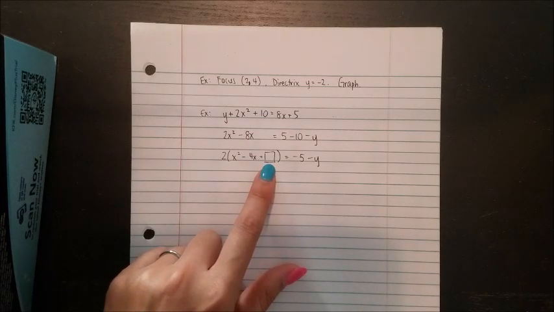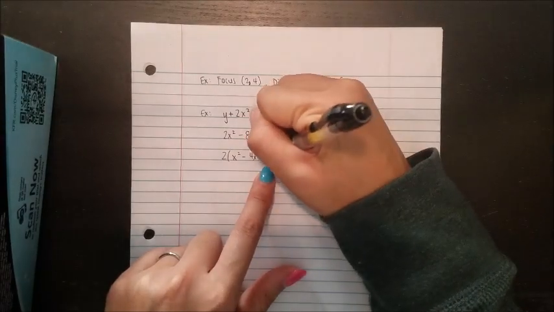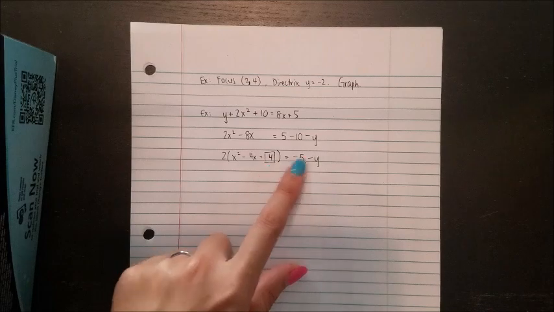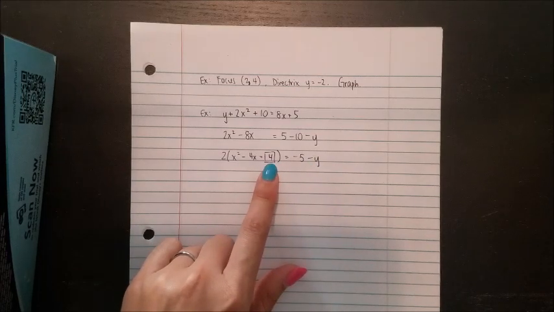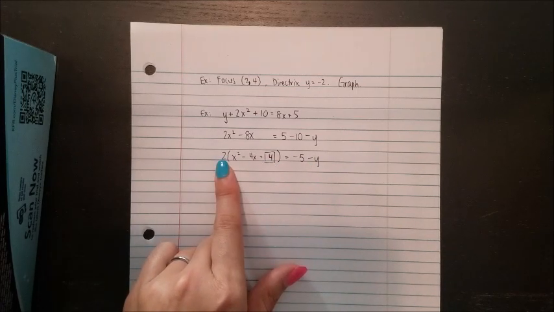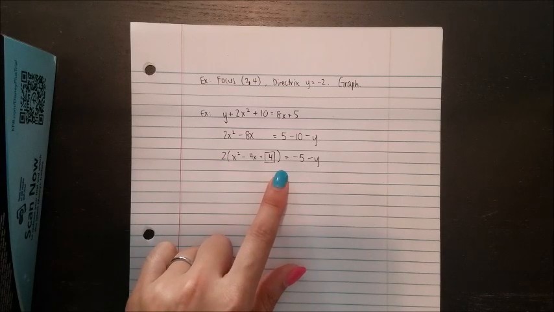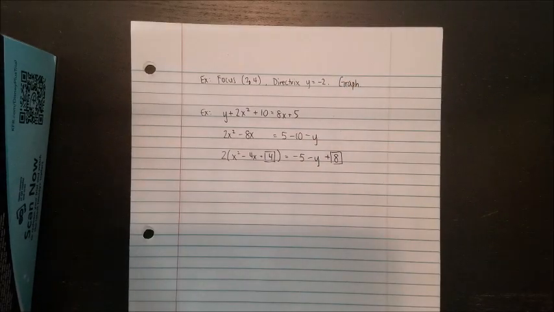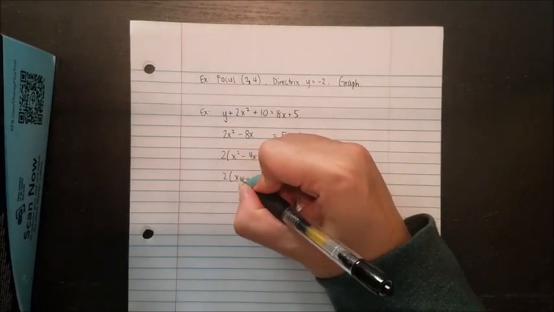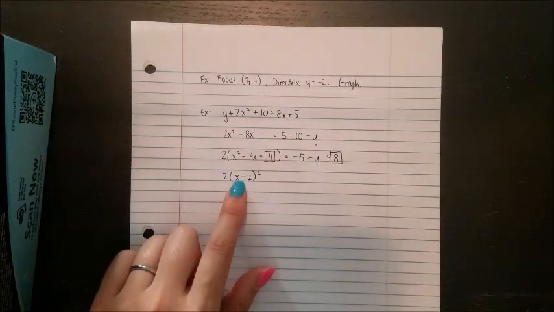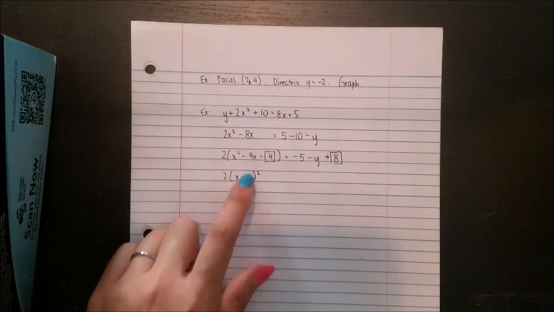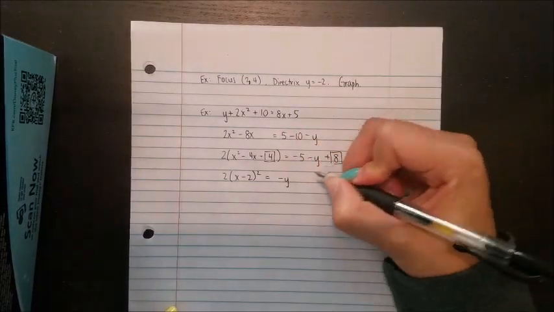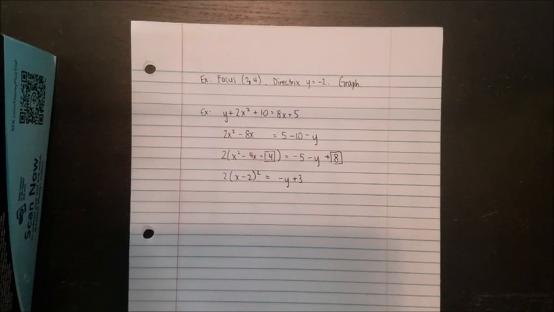So b over 2 squared would give us positive 4, because b is negative 4. So again, if we add a number to this side, we also have to add it to the other side. But really, we're not adding 4, we're adding 8 because of the 2 that's in front. So we have to distribute, and that becomes an 8. So we're also going to add 8 to the other side. Writing this out as a square would give me 2 times x minus 2 squared, because remember this number is just b divided by 2, equals, and then I have negative y plus 3. I'm just going to write it in the right form.